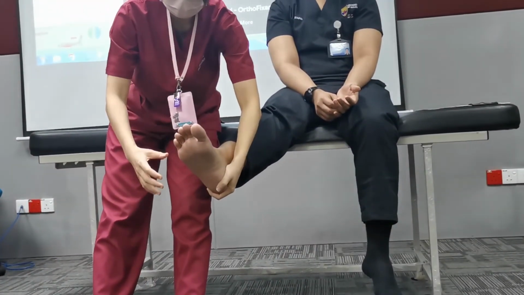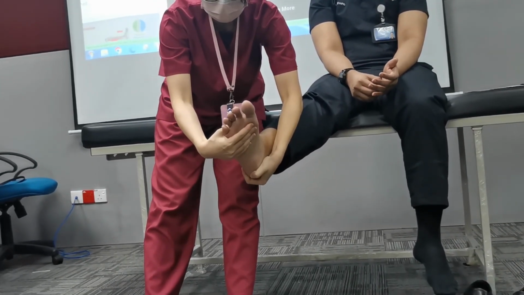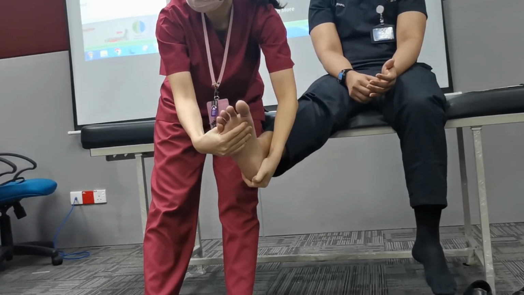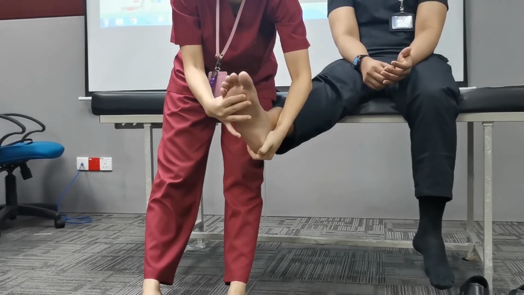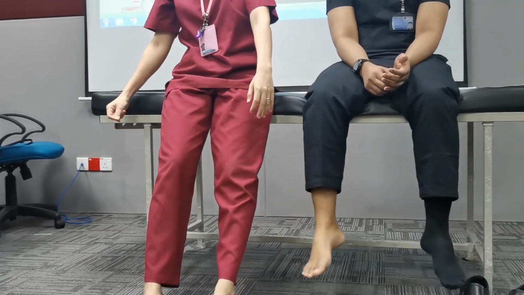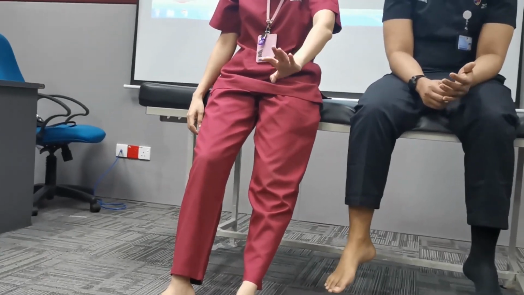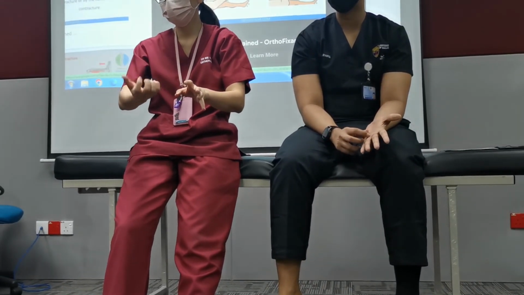You fix the calcaneum. Then after that, the forefoot's passive movement, supination and pronation, you fix the calcaneum. You are able to pronate and supinate the forefoot and also, to some degree, abduct and adduct. That's all. This is for passive movement. The forefoot has these two passive movements, and then the hindfoot is your heel and your ankle.